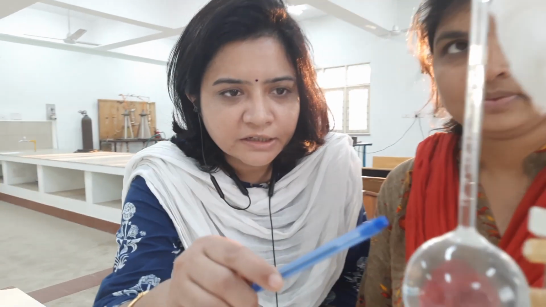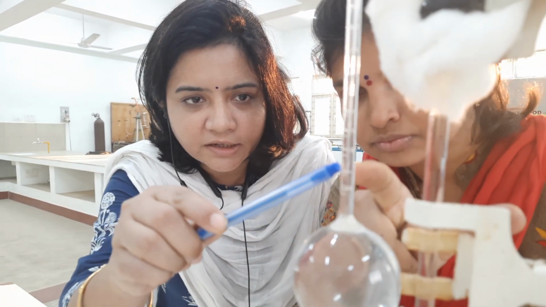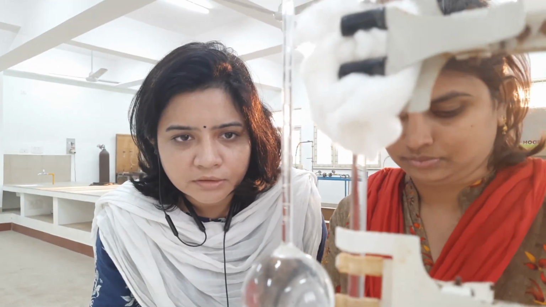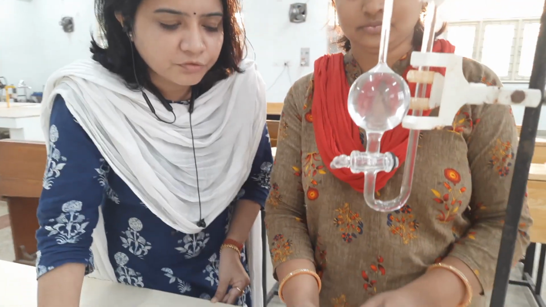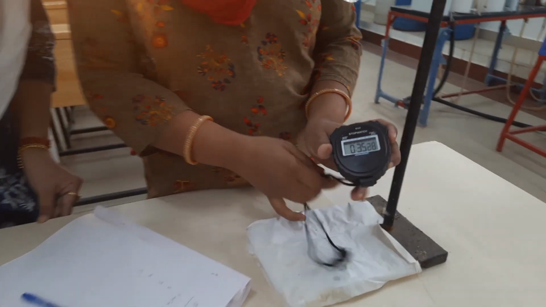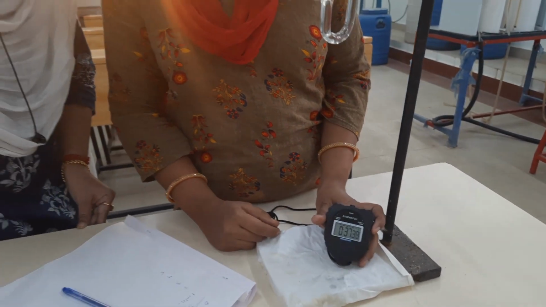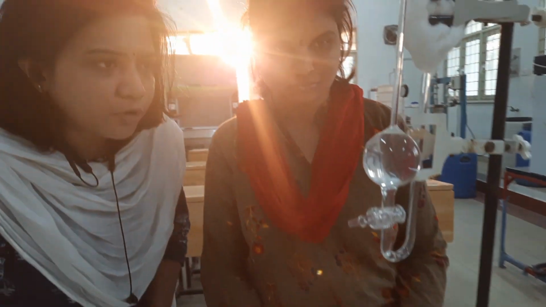As we can see here, the liquid level is rising in the capillary. It has crossed 1.5 for 30 seconds. Now in another 30 seconds, it will rise and we are going to note down that value.